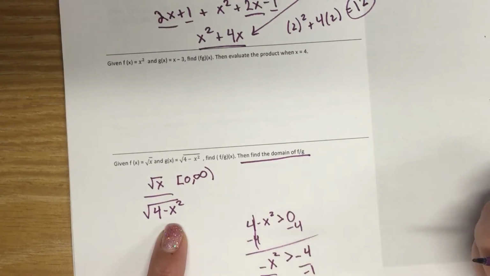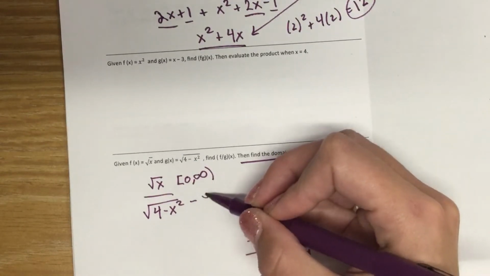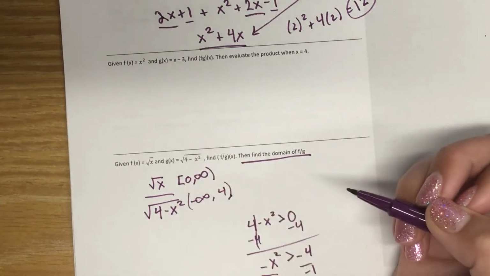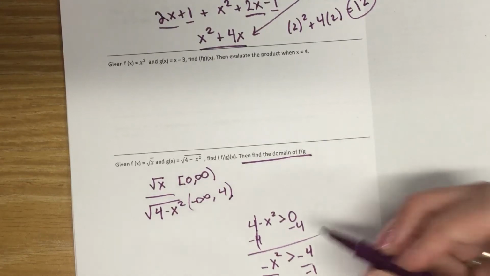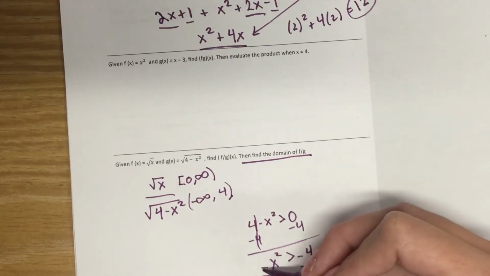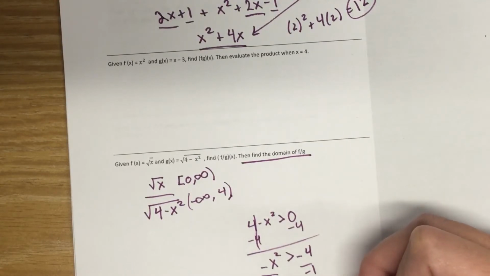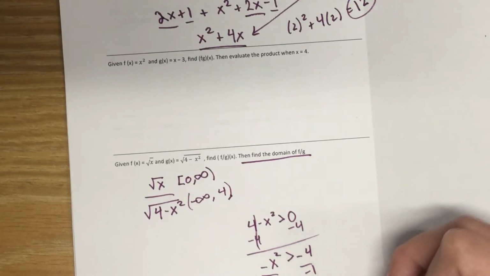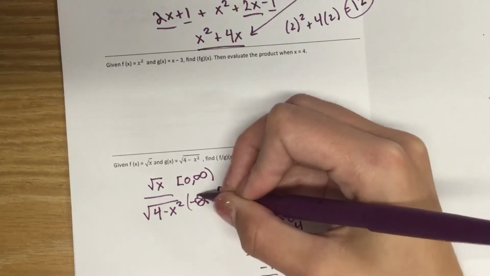X squared has to be less than 4. And so for this denominator, we're seeing that we can go from negative infinity all the way to 4. So now we just need to figure out where these are going to, or I'm sorry, how did we forget to square root it. X is less than plus or minus 2. So we have that x is between negative 2 and 2. Whoops.